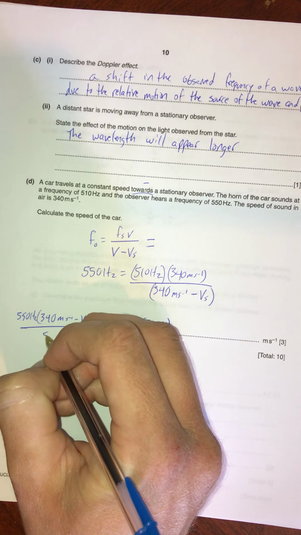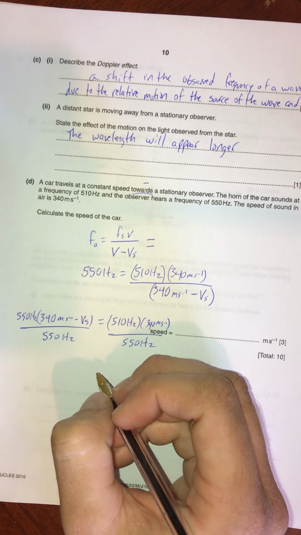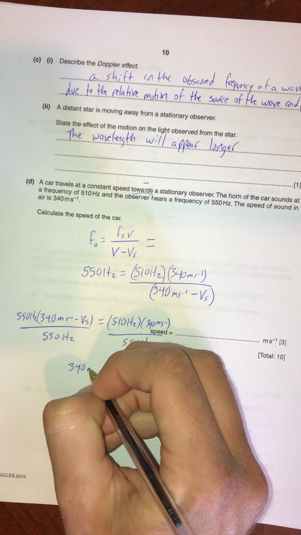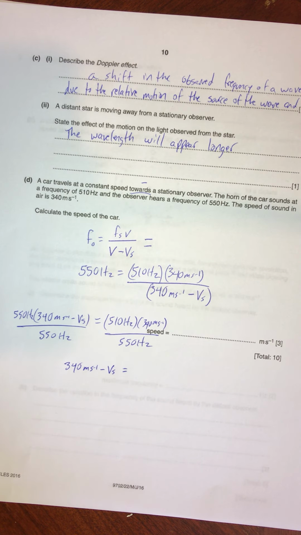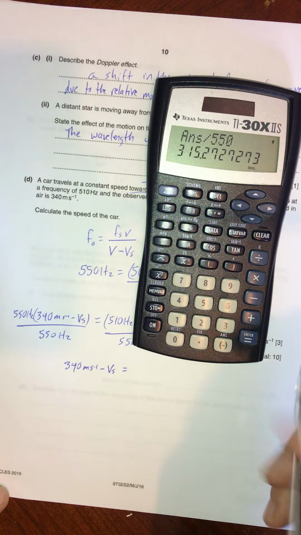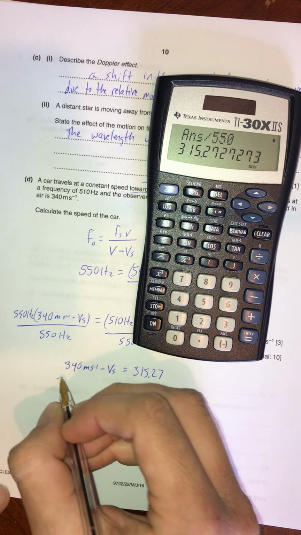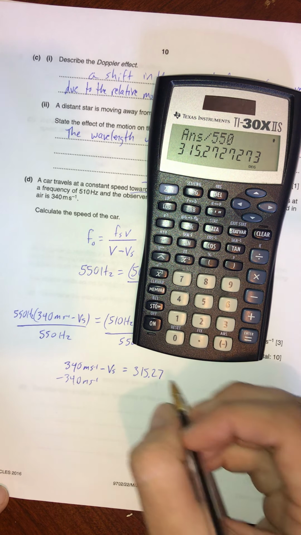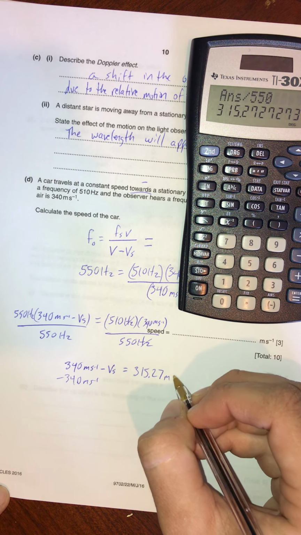Divide each side here by 550 hertz. And we get 340 meters per second minus the velocity of the source equal to, we'll turn that into a number at this point, 510 times 340 divided by 550 is equal to 315.27. And then if we subtract 340 meters per second, here we can see that the units hertz have canceled out, and so we do have this as a velocity, meters per second.